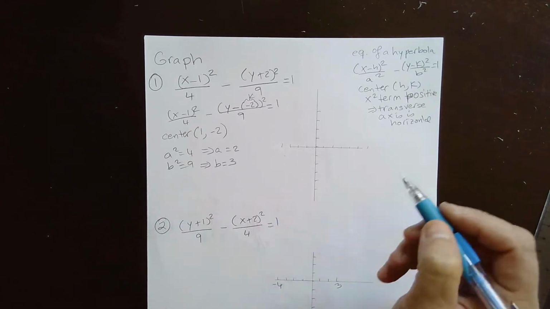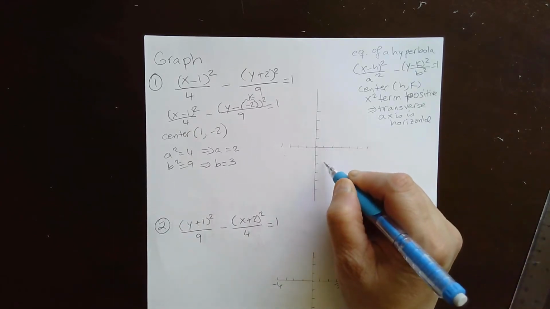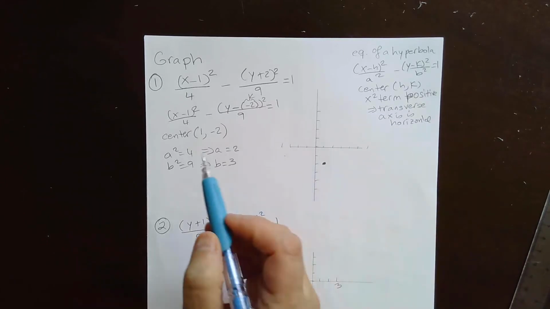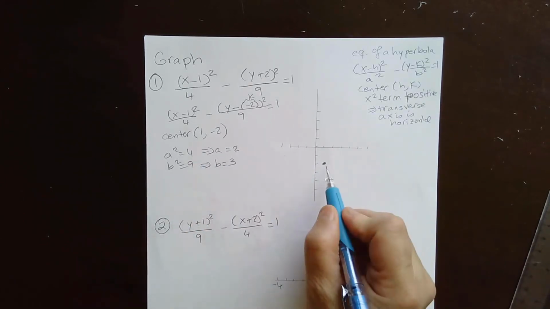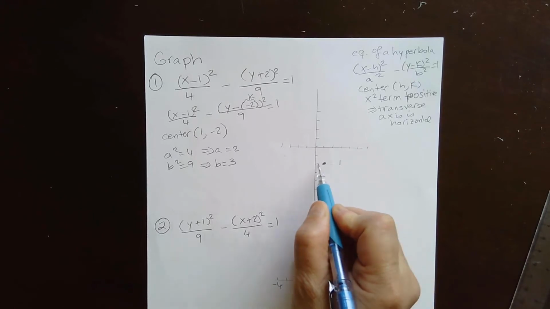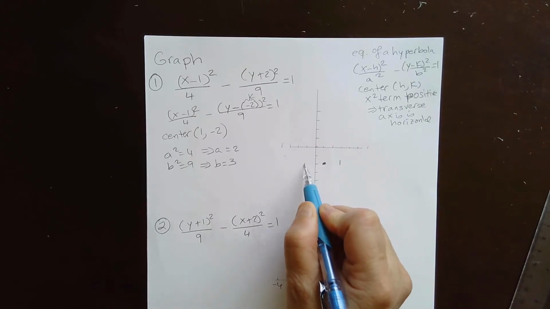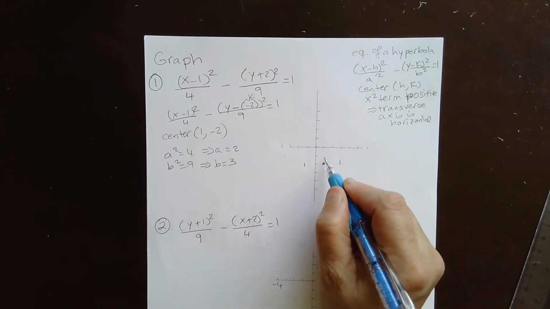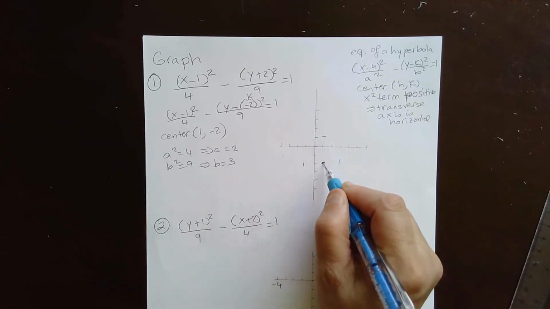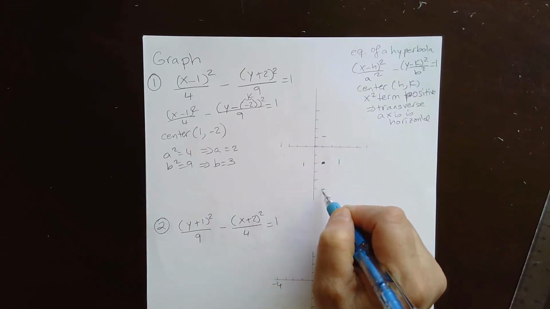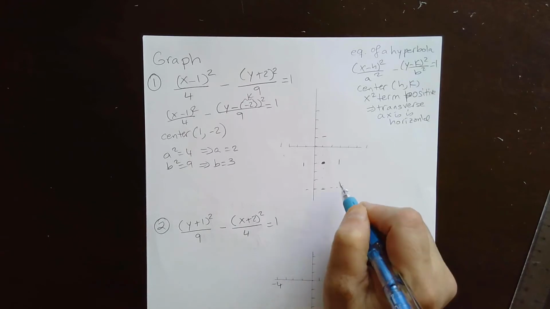Now going to the center, (1, -2), this is your center. We go to the right 2, to the left 2, and up 3 and down 3, and then we can draw the rectangle.